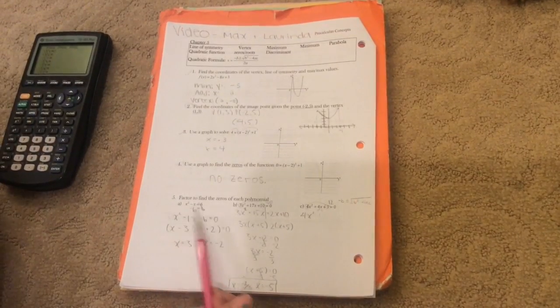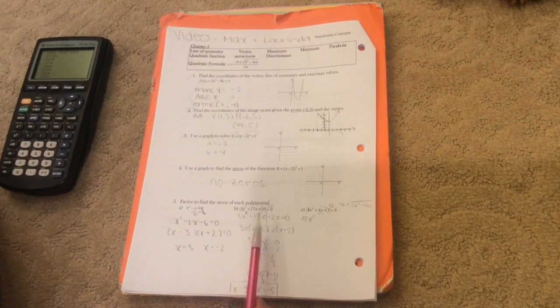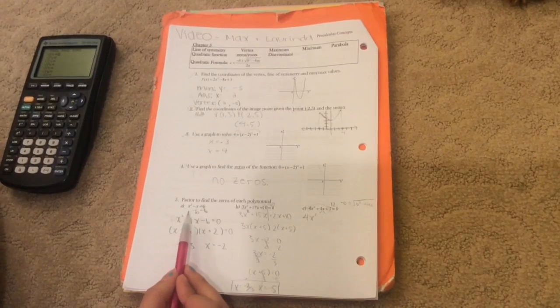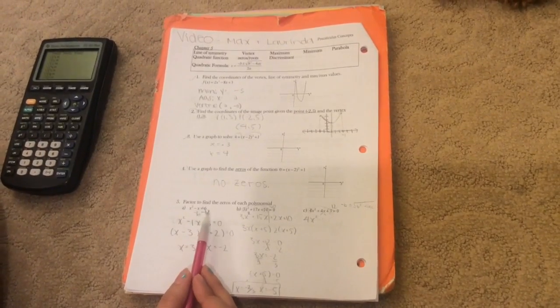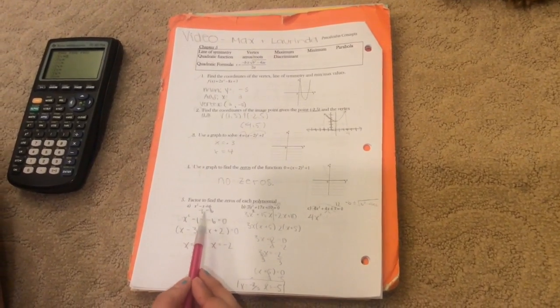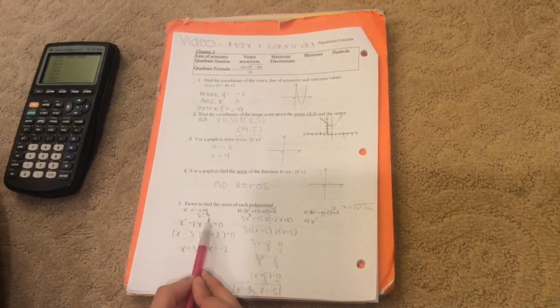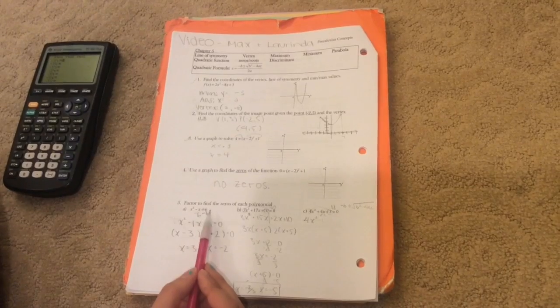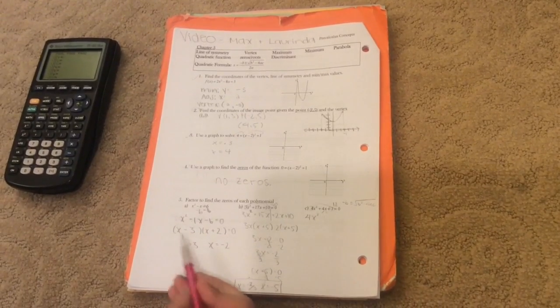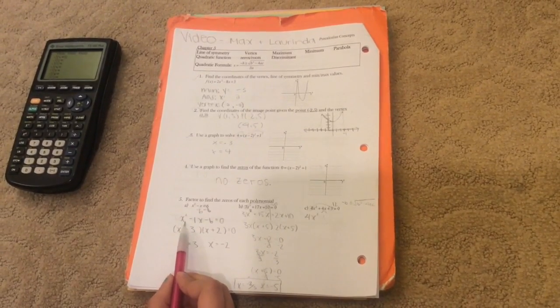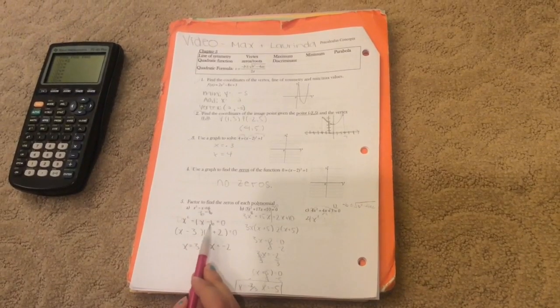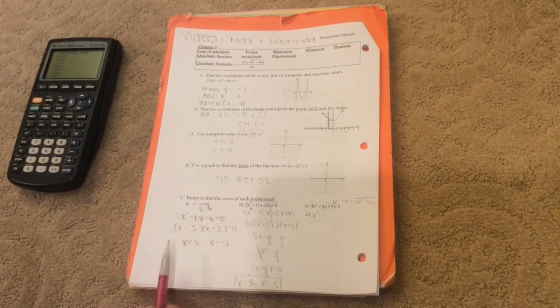Number 5. Factor to find the zeros of each polynomial. So x squared minus x equals 6. First we have to set equal to 0. So we're going to subtract 6 here and subtract it from the x. That cancels out and gives us 0. So then we have x squared minus 1x minus 6 equals 0.